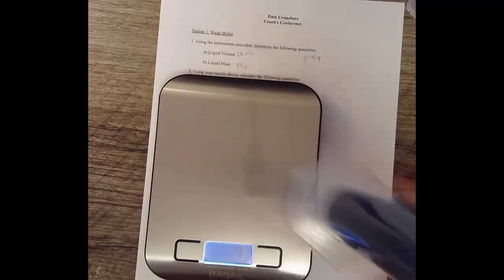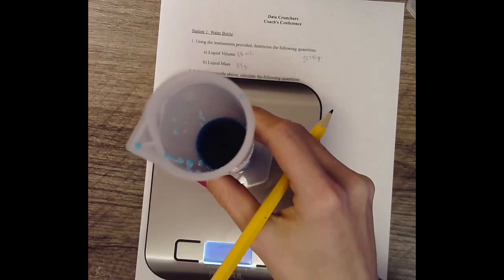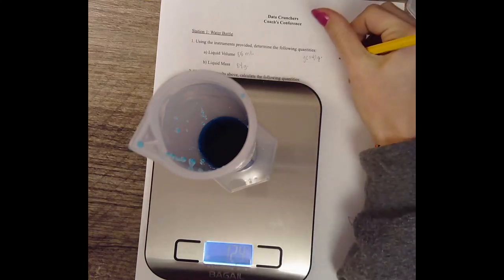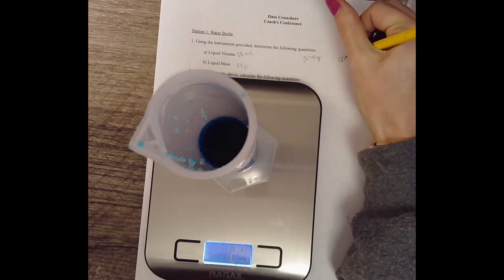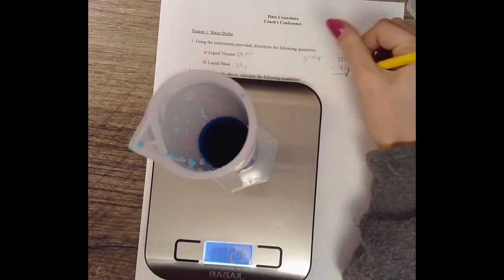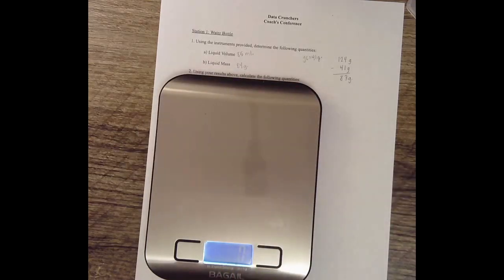Now, if I take this off and I reset it, and I put it back on, am I going to get 84 grams? No, I'm going to get 124 grams. So, let's do the math. It's 124 grams minus 41 grams equals 84. 4 minus 1 is 3. 12, equals 83 grams. So we're close enough. There might be maybe something in our scale that is wrong. We can try it one more time.